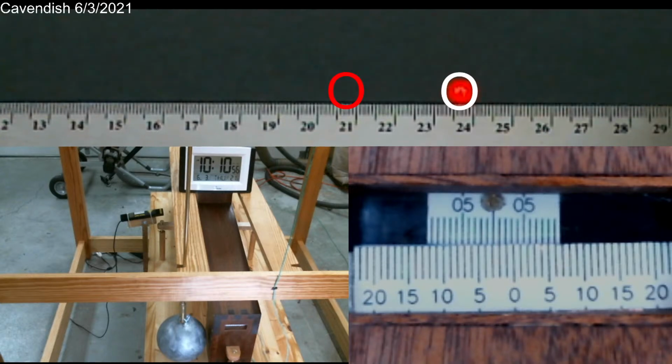We're getting close to there, I think. Yeah, that's got to be about it. So we'll start our timer. And I think I'll just let it start moving in the opposite direction, which it's just beginning to do now.